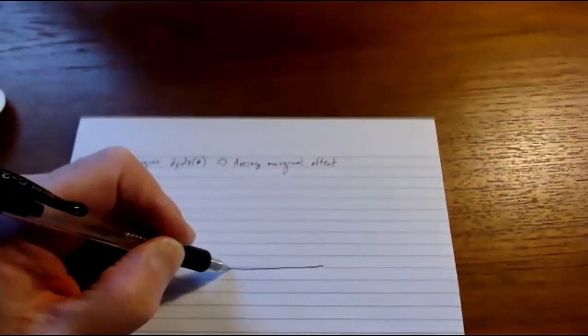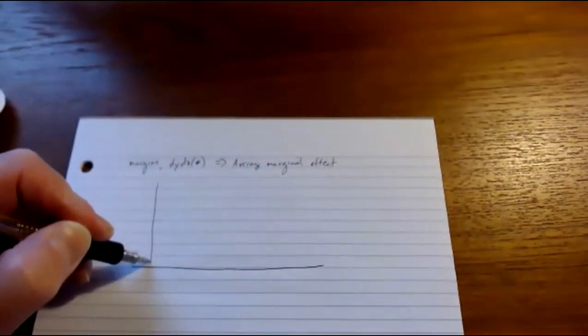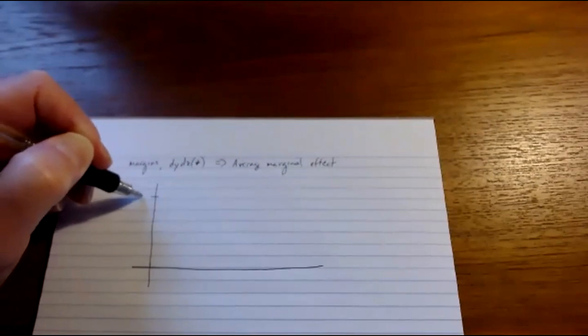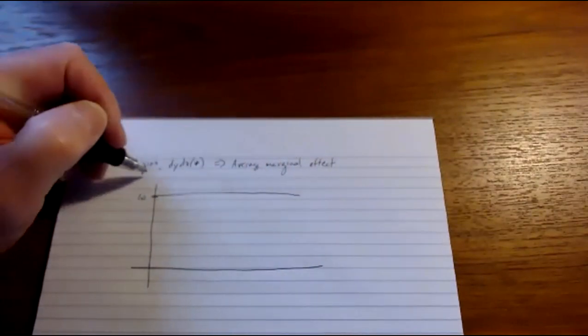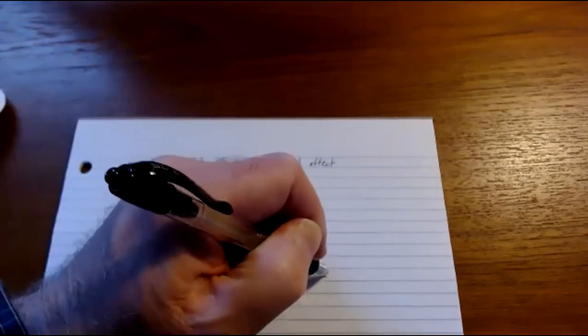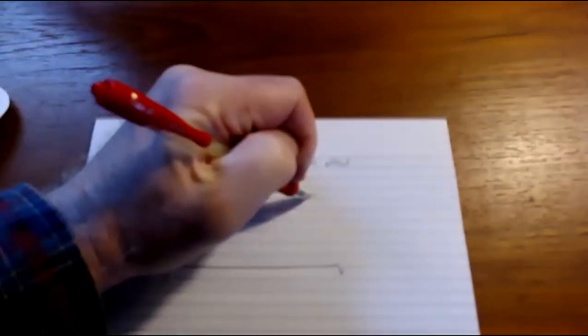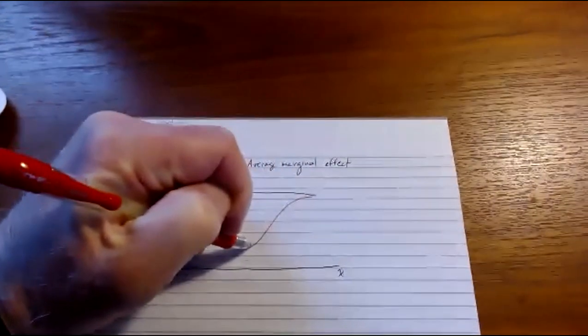So what does that mean? All right, we have a regression that looks like this. We have a regression line that's nonlinear.